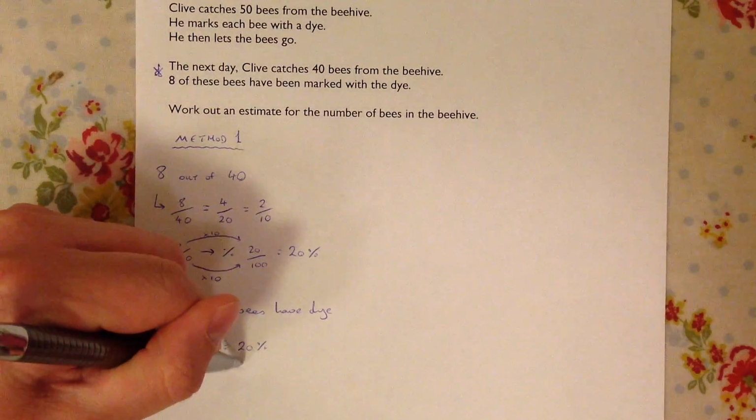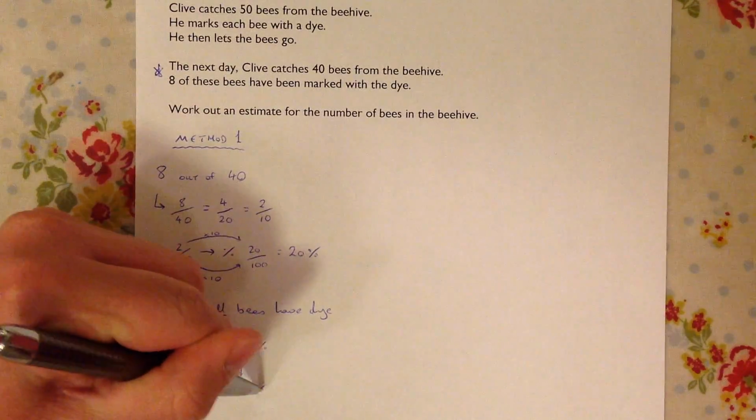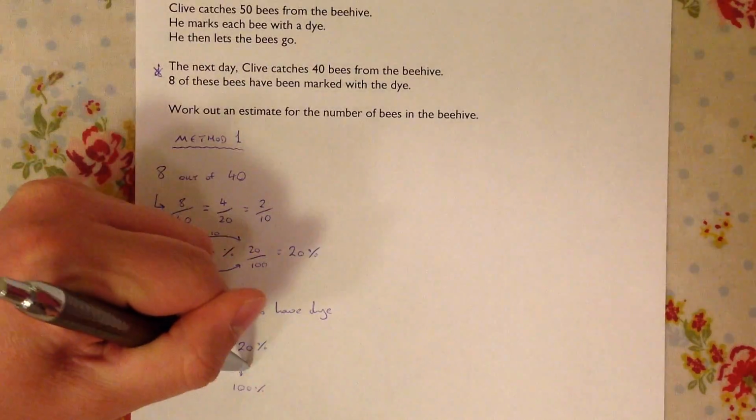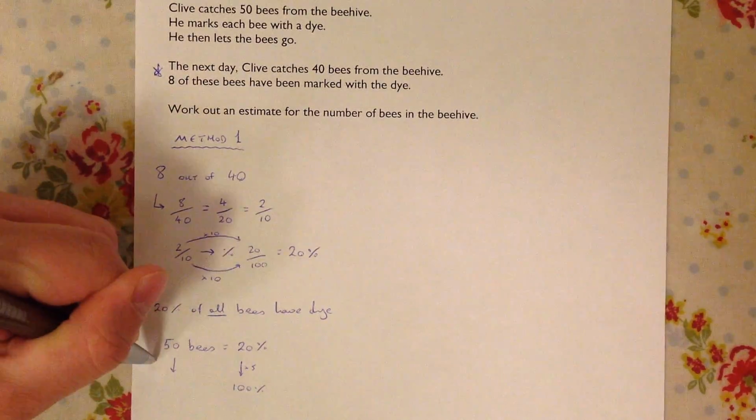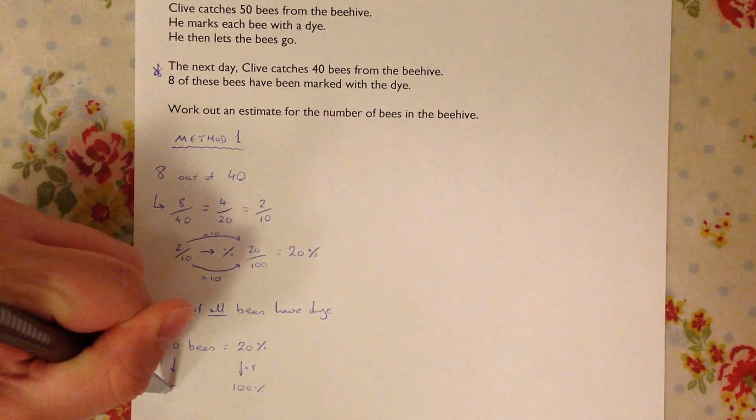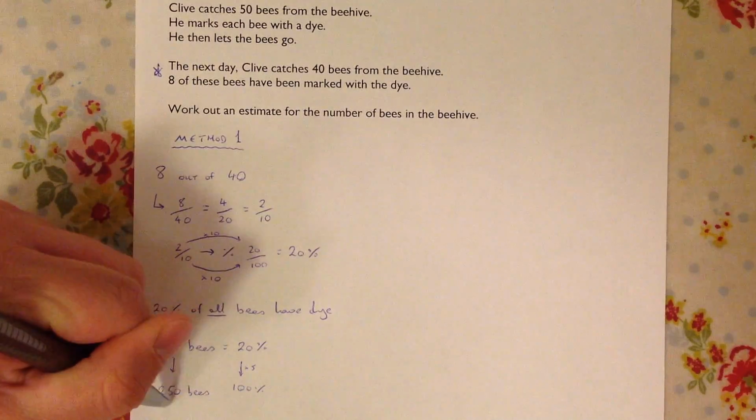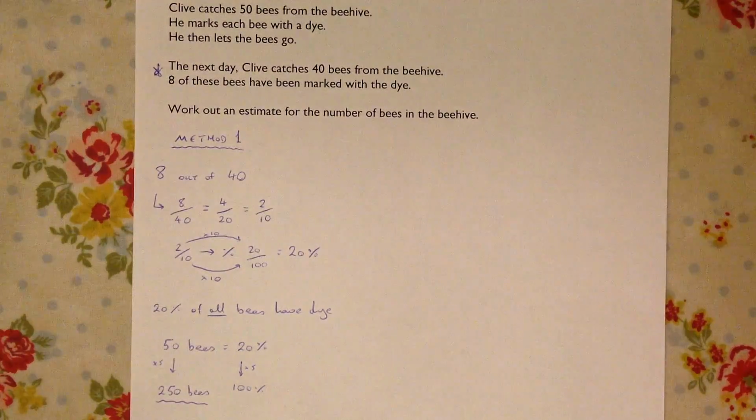Therefore, 100%, i.e. all of the bees, is going to be times by 5. So let's times that by 5. So we are estimating that there were 250 bees in the beehive.